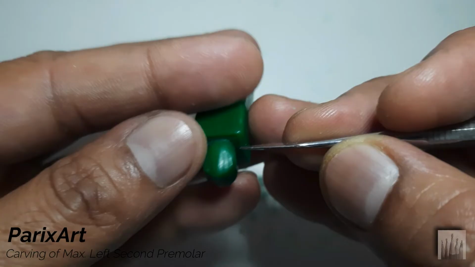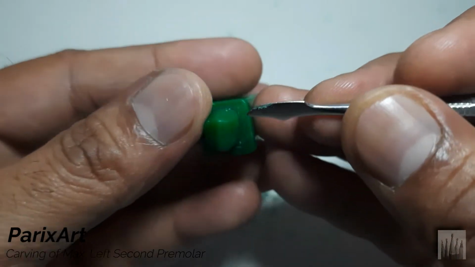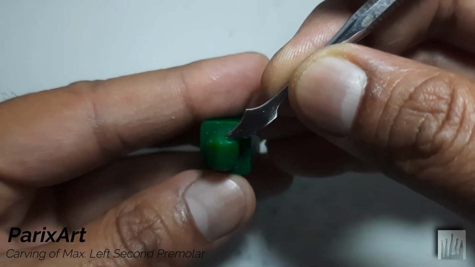A little work on depressions too. Just define them a little bit more.